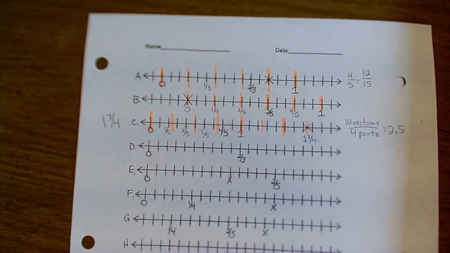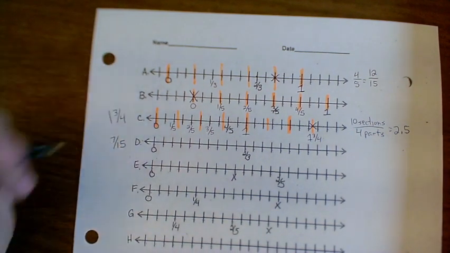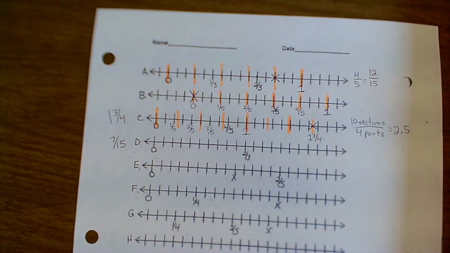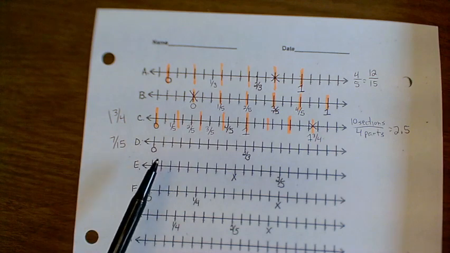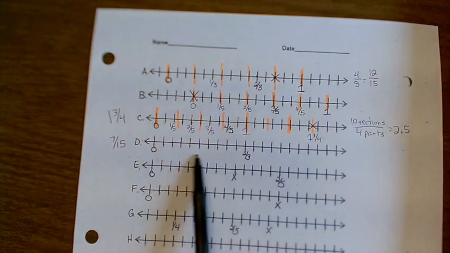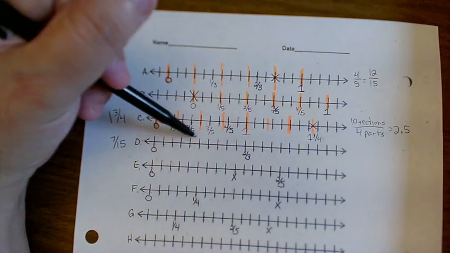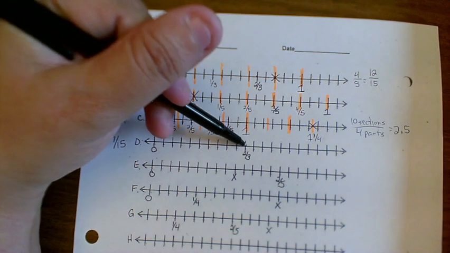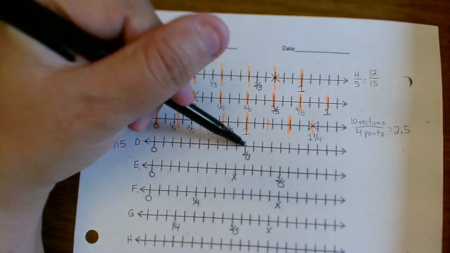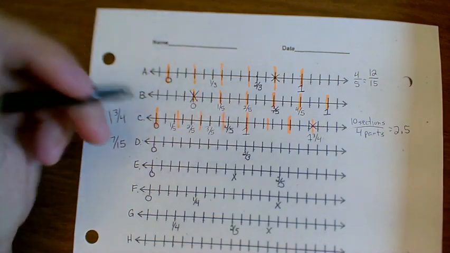All right, now D wants us to find 7/15. Okay, so again, same strategy. Figure out where 1 is first. So from 0 to 2/3, that means 1/3 should be hanging out here somewhere in the middle. So we're at 1, 2, 3, 4, 5, 6, 7, 8, 9, 10. So it's 10 sections for 2 parts. So every 5th one.